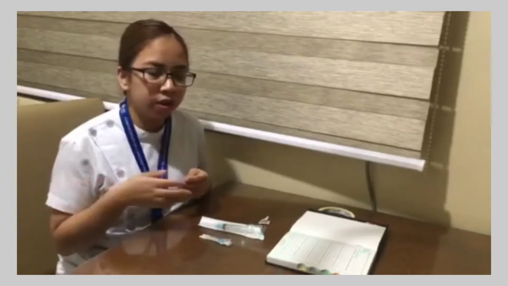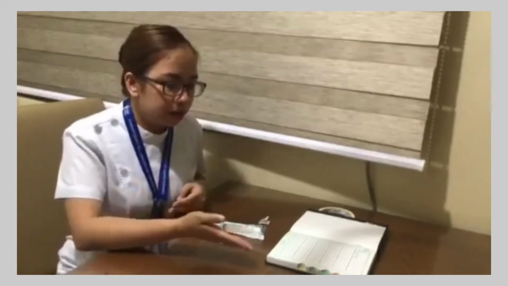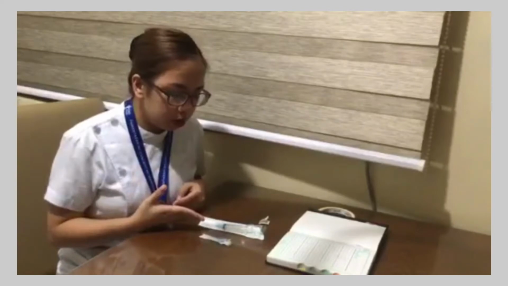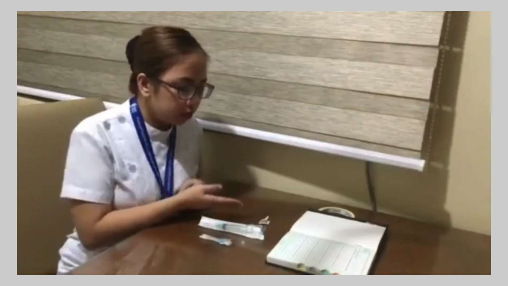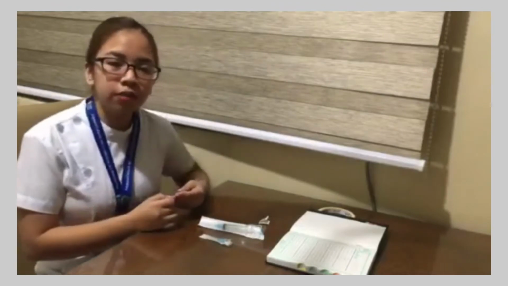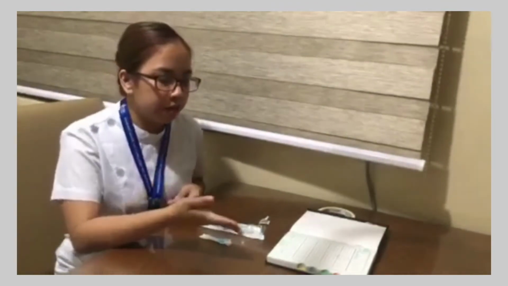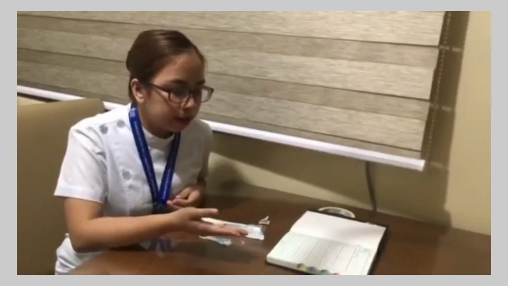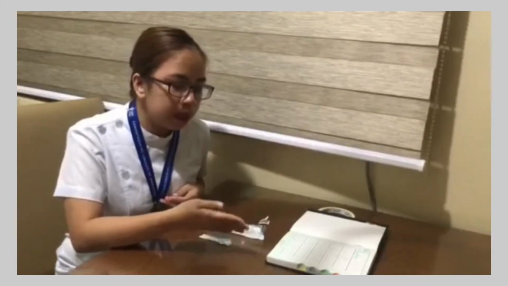Moving on with our materials, we have the MAR, a syringe with needle, a filter needle, aseptic wipes, and the vial. I've already performed my hand hygiene. Next, I'm going to check my MAR and look for the medication that I'm going to need: the name, the drug dose, the route, and the time.